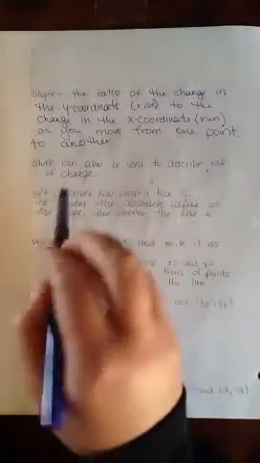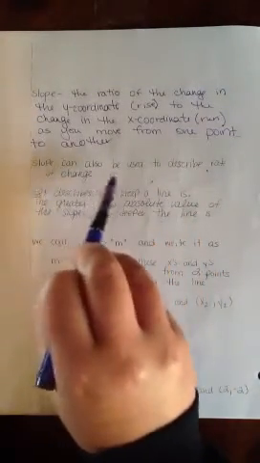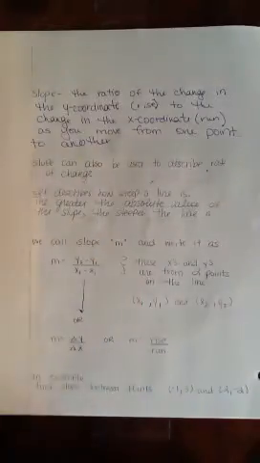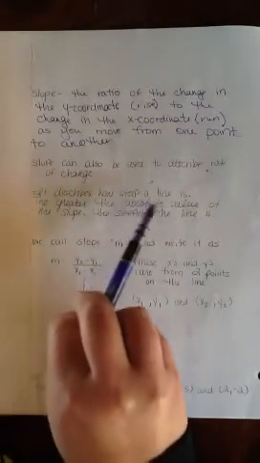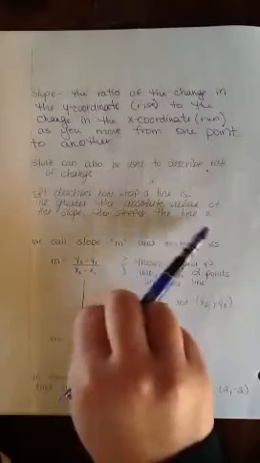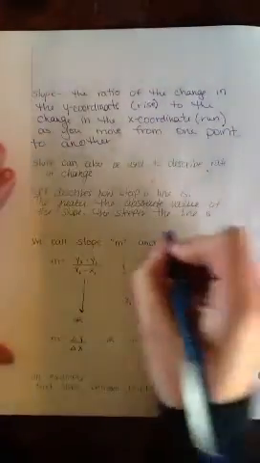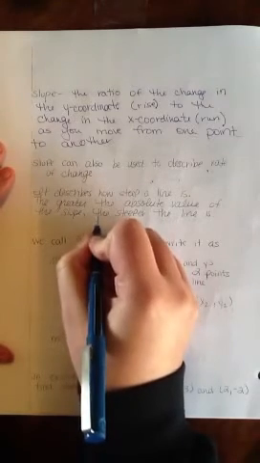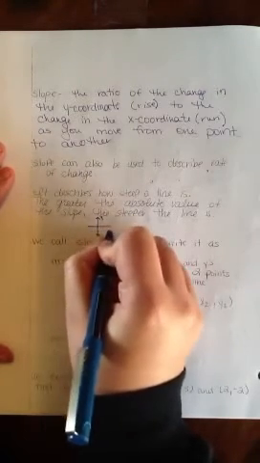Okay, we've already talked about this. Slope can also be used to describe rate of change. We know this. It describes how steep a line is. The greater the absolute value of the slope, the steeper the line is. What they're saying is, if I have these two graphs, these might be kind of tiny.